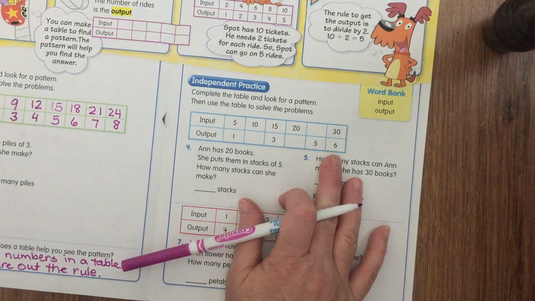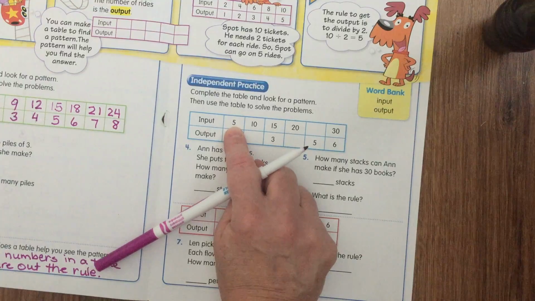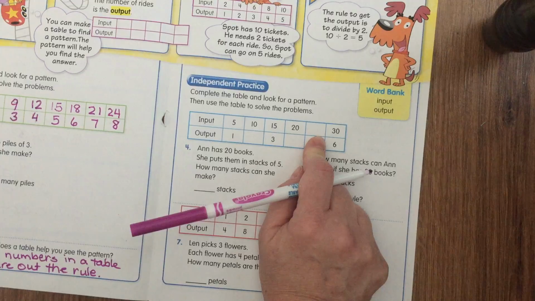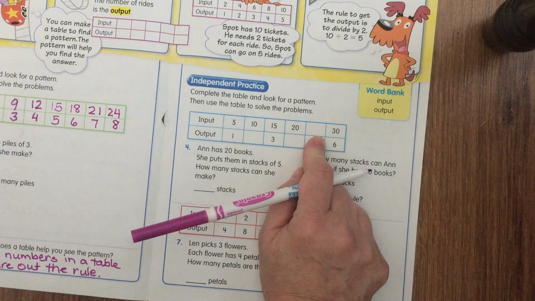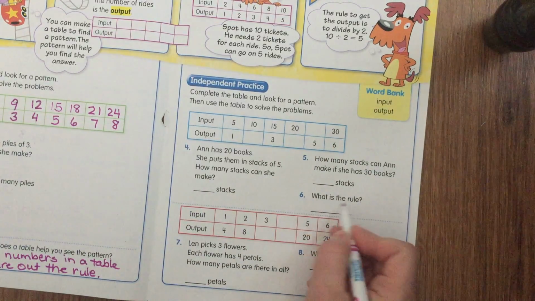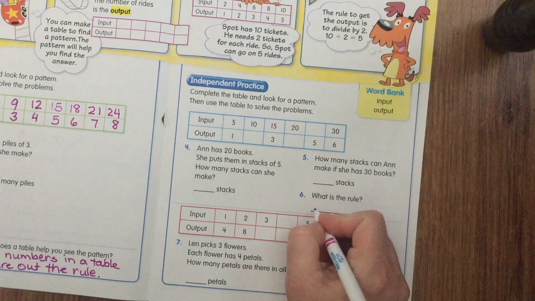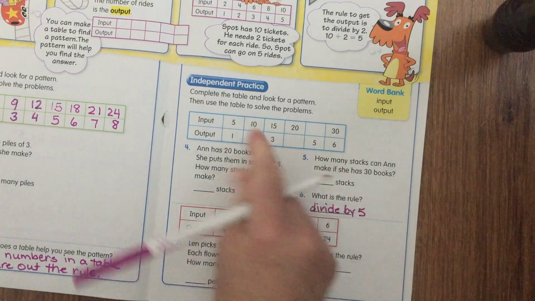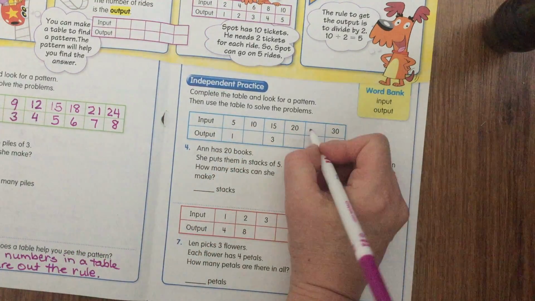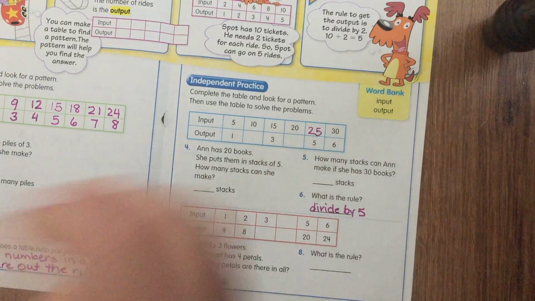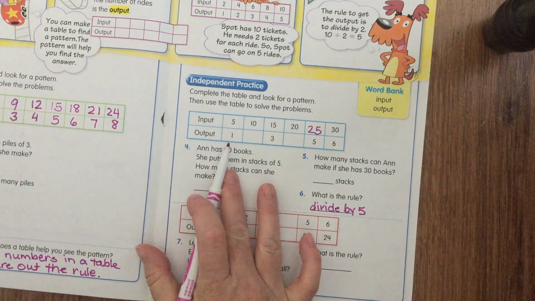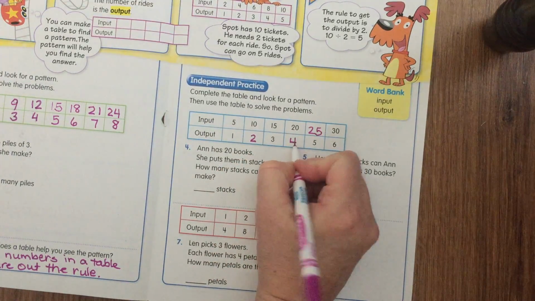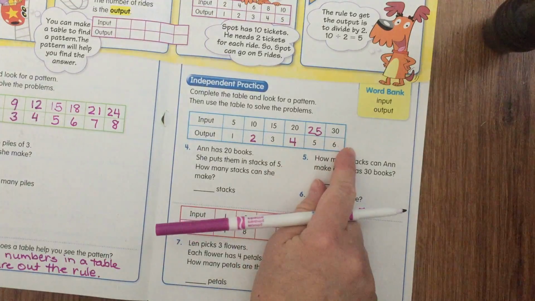Let's complete this table and we're going to look for a pattern. So if you already did this, what should be my next number in this pattern? We know that it's the answer down here. What is the rule? I'm dividing by 5. So if I'm going up by 5, 5, 10, 15, 20, we all know this one. Okay, and the rule down here is we're going up by 1. 1, 2, 3, 4, 5, 6.